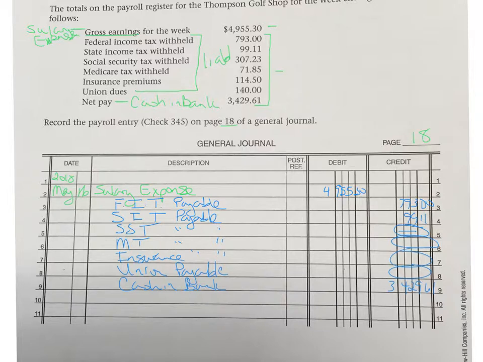Like with all other transactions, you still need a source document. The source document for something like this is your payroll registry. For the date, and it said he paid check 345 for payroll. So that would be also what would need to be here, check 345.